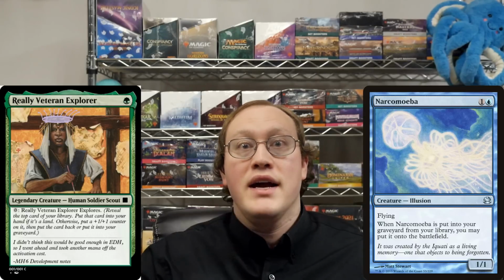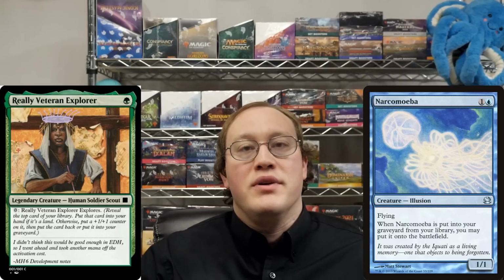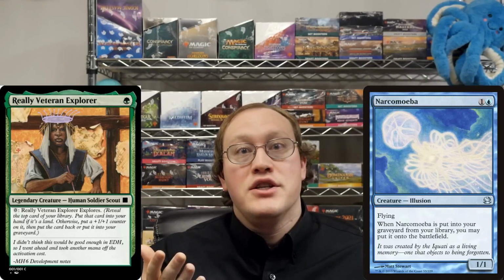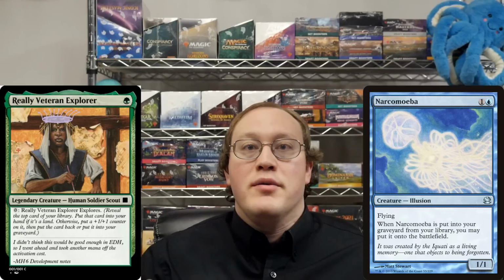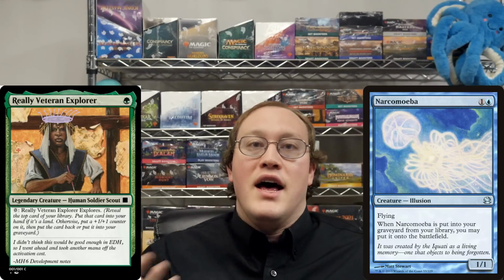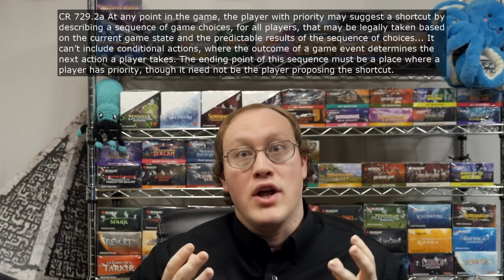If your deck had 4 Narcomoebas in it and you wanted to end up with exactly 3 of them in play, I can't see a judge ruling that loop would be non-deterministic either, even though it involves making different decisions based on what the game state looks like when you mill each Narcomoeba. As long as you end up with all the cards in your graveyard at the end, then it should be fine. It might be that this line is meant to disallow decision trees with inputs from multiple players, since from the point of view of a player who wants to shortcut a sequence of plays, the other player's actions aren't really within his control. I think it's more likely that the decision trees line is intended to reference this rule from the comprehensive rules, which says that a loop cannot contain conditional actions, where the outcome of a game event determines the next action that a player takes.